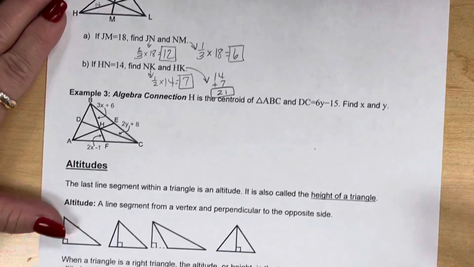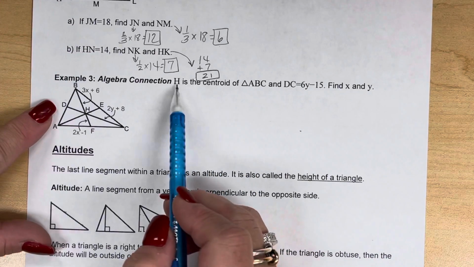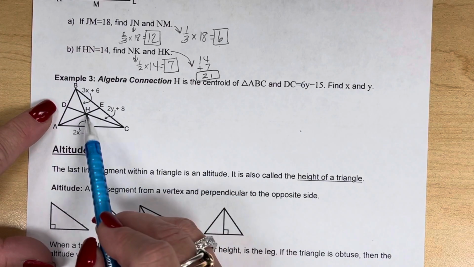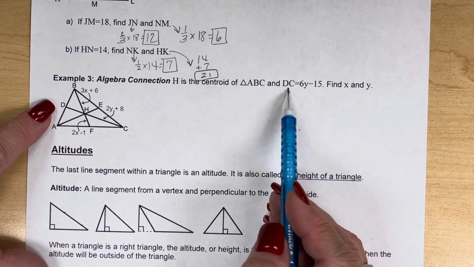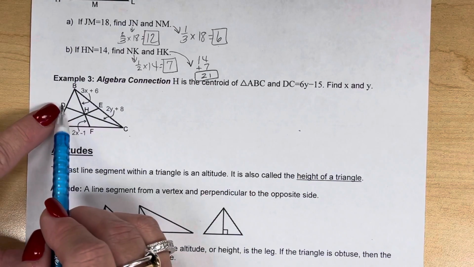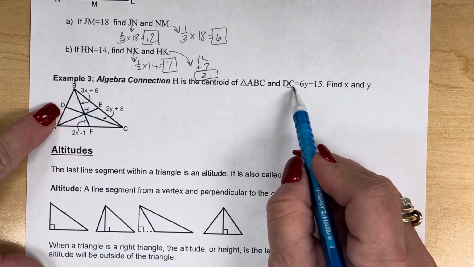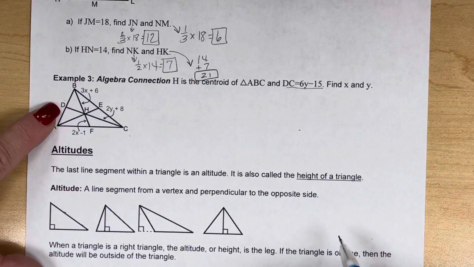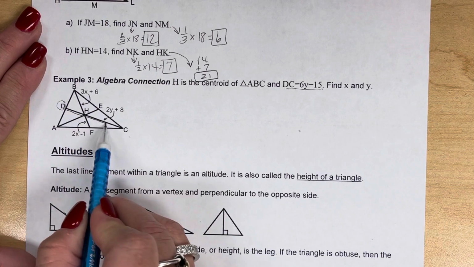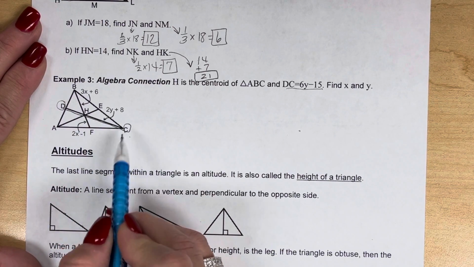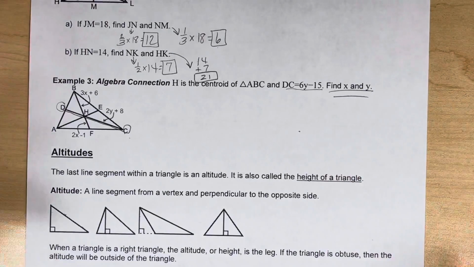Okay, now we're going to have an algebra connection. As usual, we usually do that. And it tells me here H is the centroid of triangle ABC. And it tells me that DC, so DC is this whole line, is 6y minus 15. So that whole line right there from here all the way down to here is 6y minus 15, and they want me to solve for x and y.